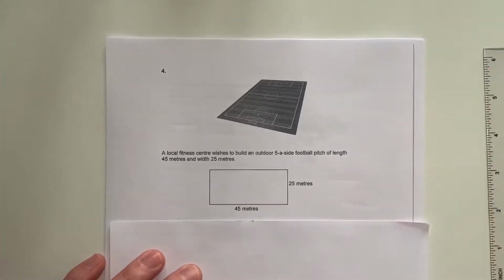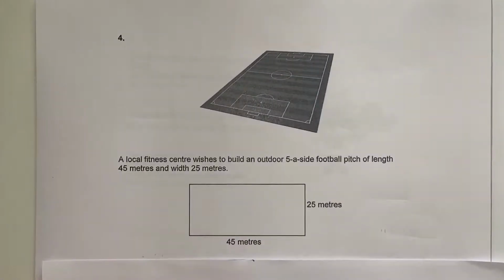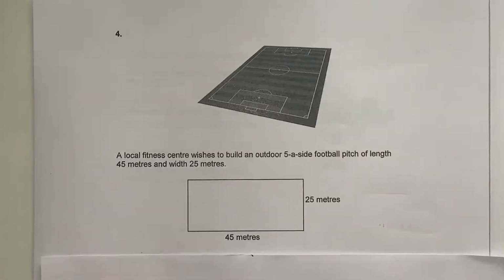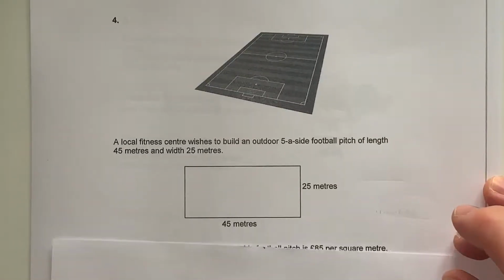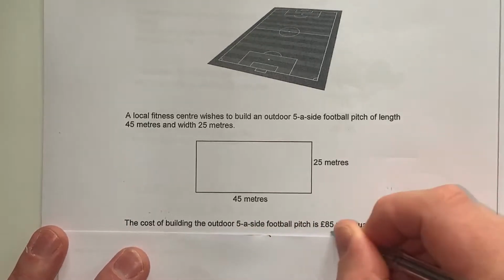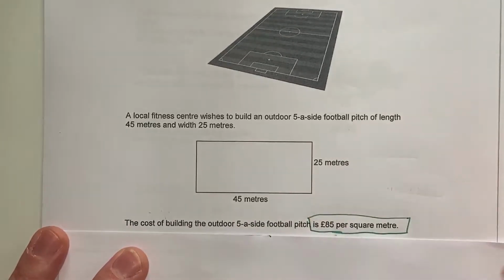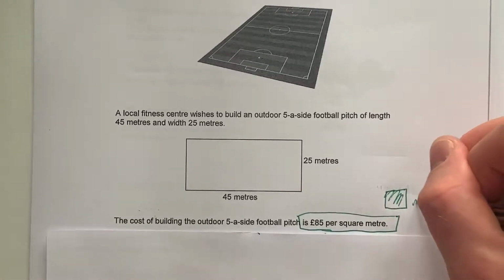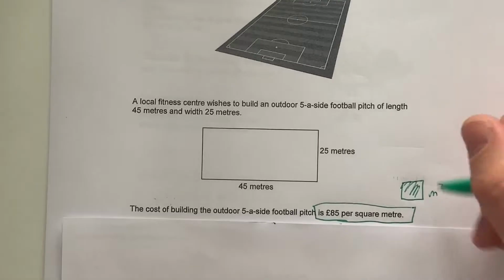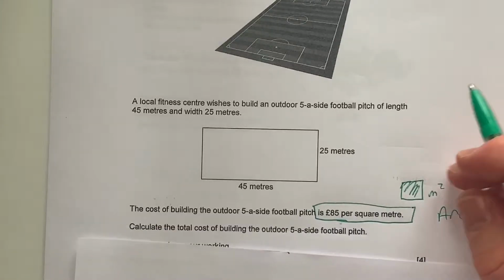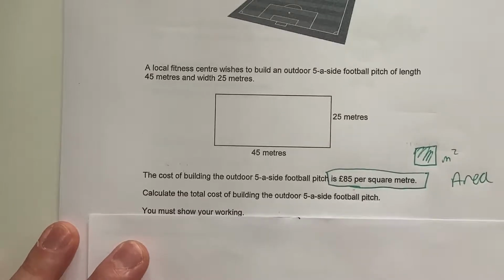Okay, a local fitness centre wishes to build an outdoor 5-a-side football pitch, 25 metres by 45 metres. Okay, it's quite big. The cost of building this is going to be £85 per square metre. Now, the bit you may not understand here is per square metre actually means metre squared, which actually means area. That's the hardest part, okay? So, calculate the total cost of building this pitch.